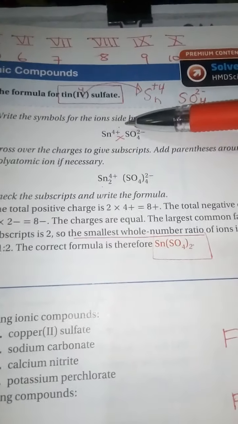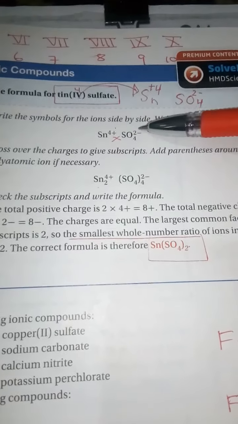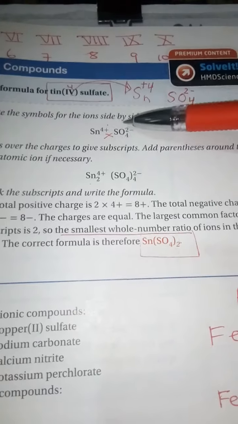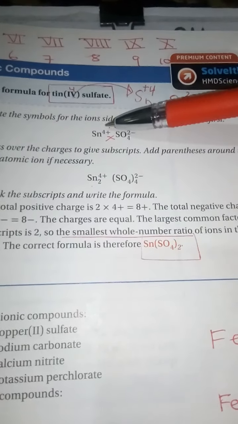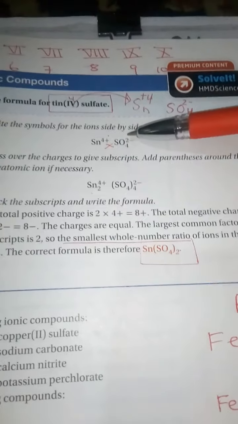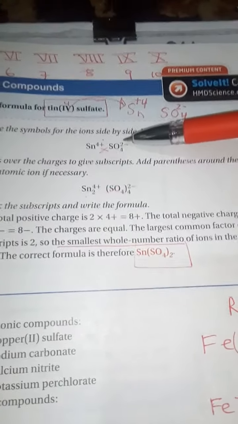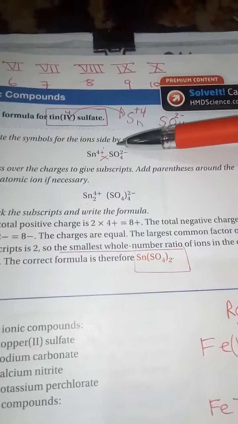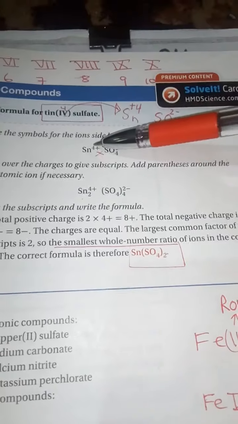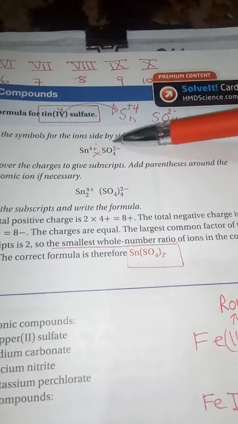When you're applying crisscross, if the numbers are multiples of each other, so over here we have the 4. 4 is a multiple of 2, right? In that case, we only multiply the smaller number by the number that will give us the same absolute value. Okay, so we want these to be equal.